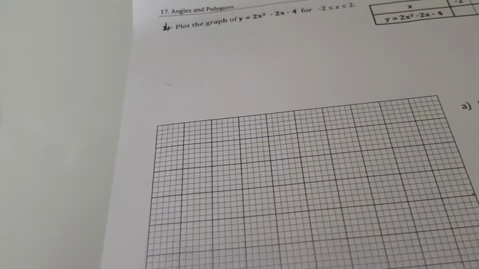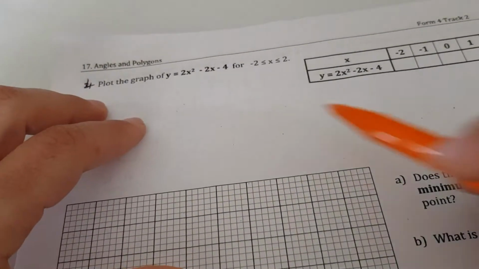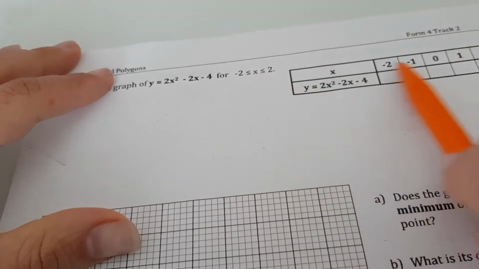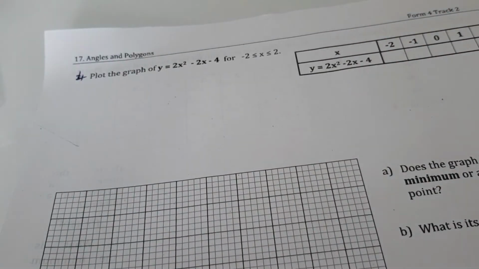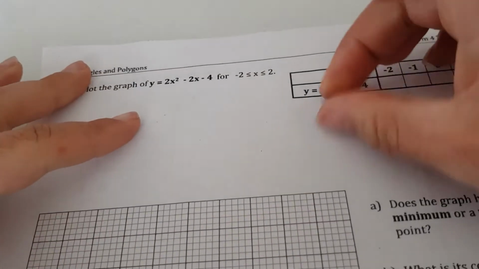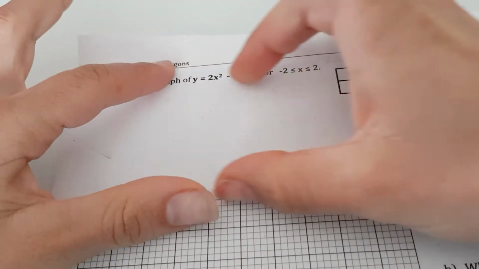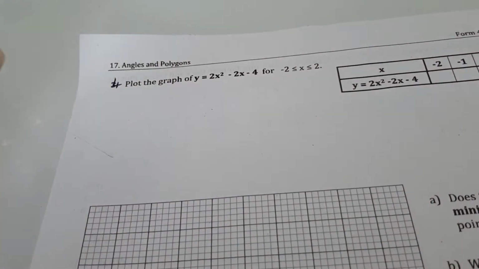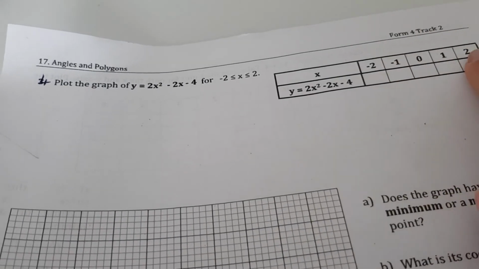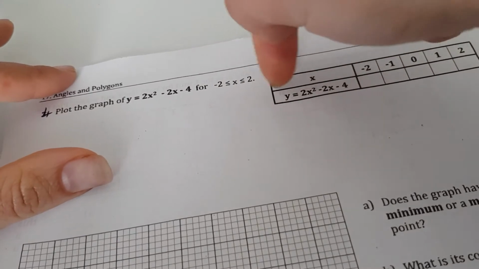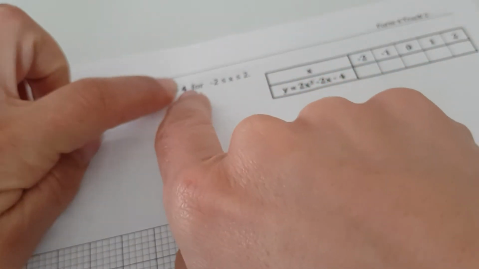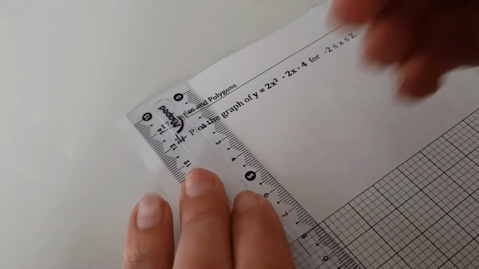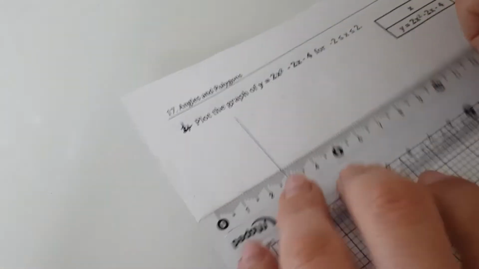Last one for this topic. Plot the graph of y equals 2x squared minus 2x minus 4 from minus 2 to 2. But we have a slight problem there. Why? Because we're not given the entire table. So you will have to build it up yourself from minus 2 to 2. We have rows missing here. We have the 2x squared, the minus 2x, and the minus 4 missing. So let's create a table.